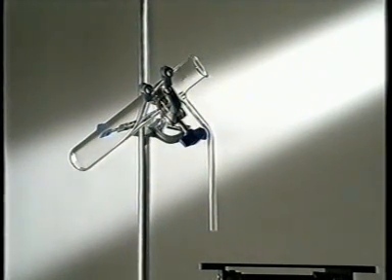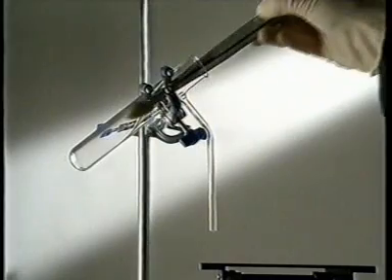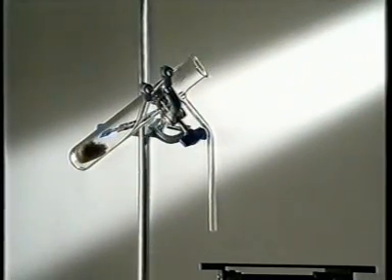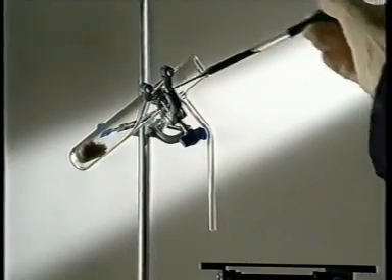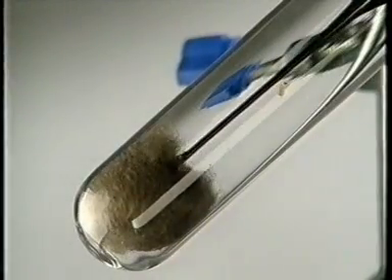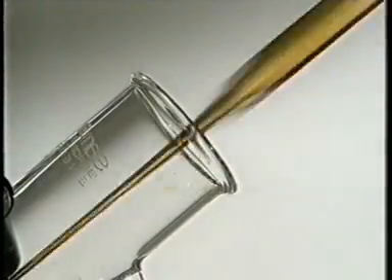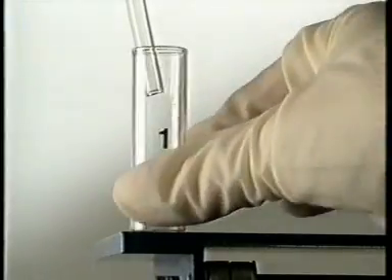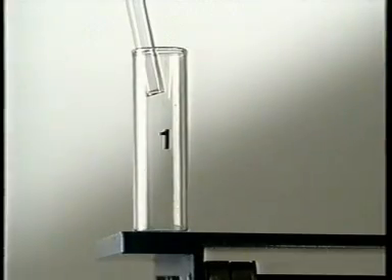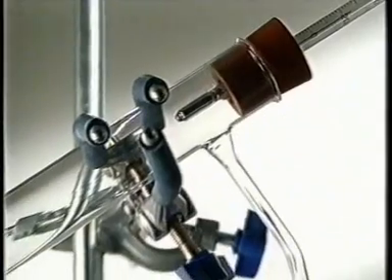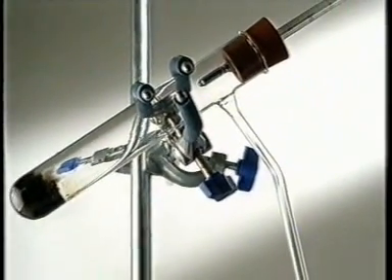This simple apparatus is set up in a fume cupboard. Mineral wool stops the mixture spitting when it's heated. Crude oil is dropped into the bottom of the tube. A collecting bottle is put in place. And a thermometer level with the sidearm monitors temperature.